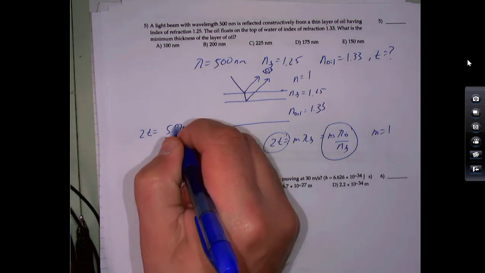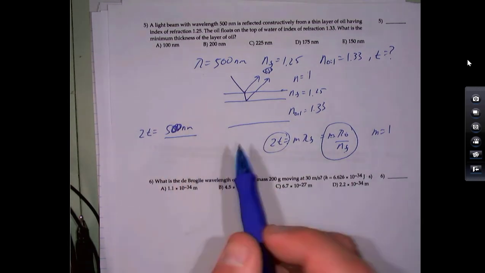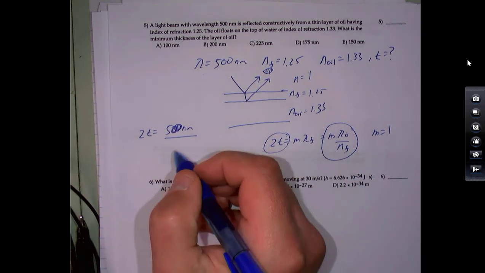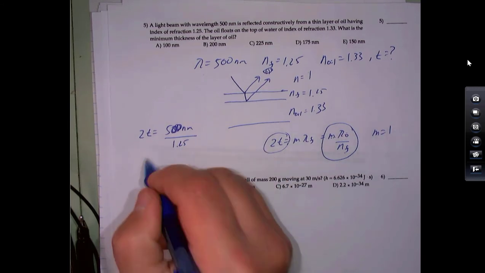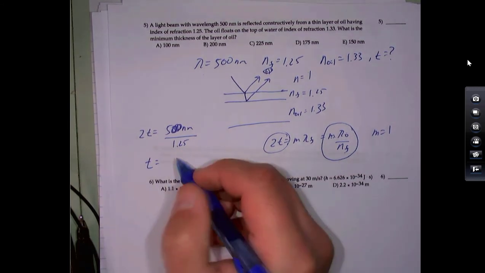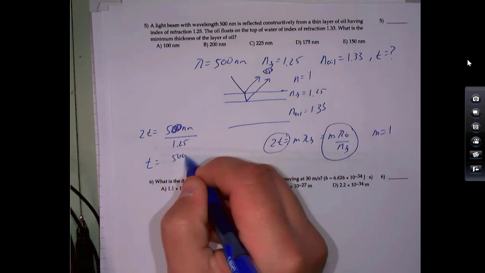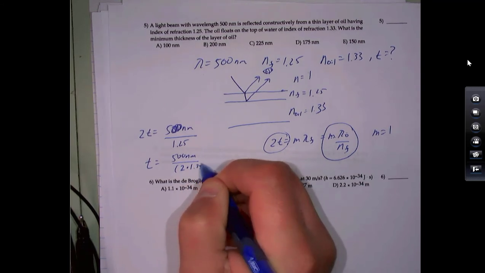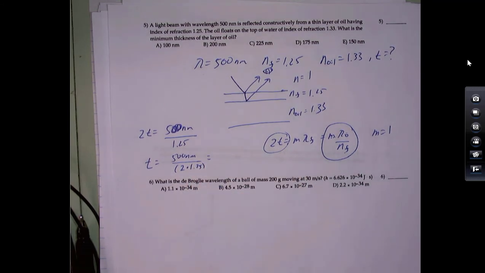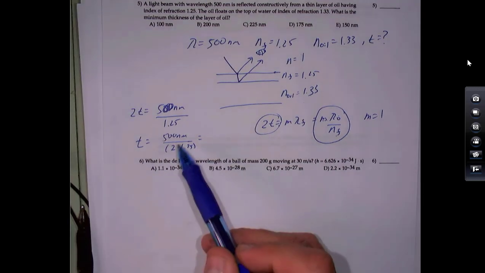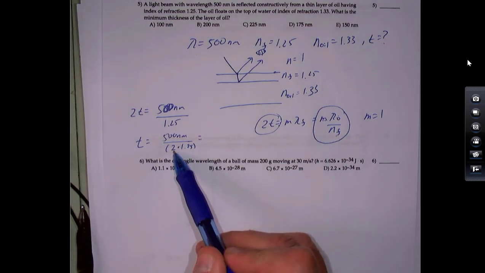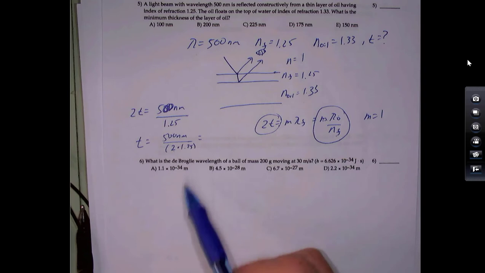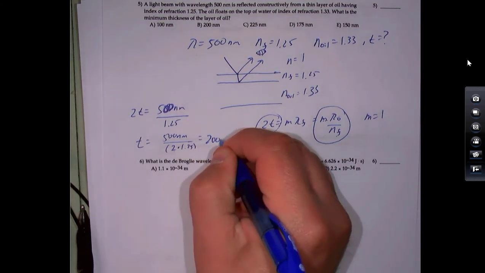It's 500. I don't know why I want to keep writing 550 today. Okay, so 500 nanometers, and then divided by index of refraction of the film, 1.25. Let's see if we could actually do this one without a calculator. T is equal to 500 nanometers divided by 2 times 1.25. So 500 divided by 2.5. Or maybe think about it like this: 500 divided by 2 would be 250, and then 250 divided by 1.25 would be 200. And then don't forget, we still have the nanometers, so 200 nanometers.